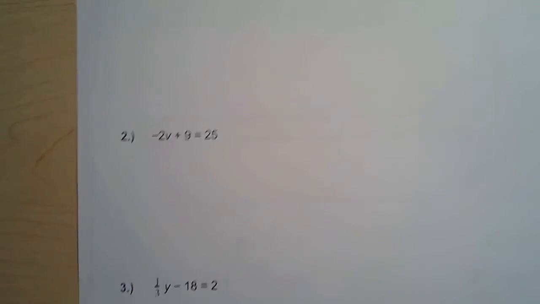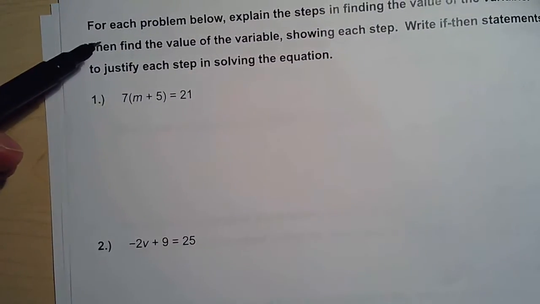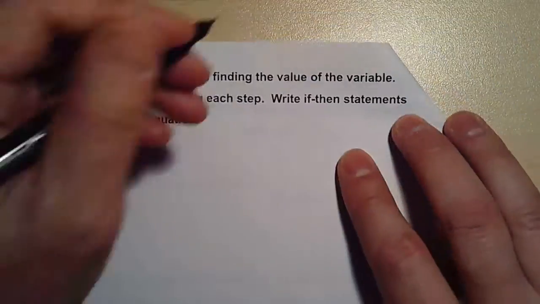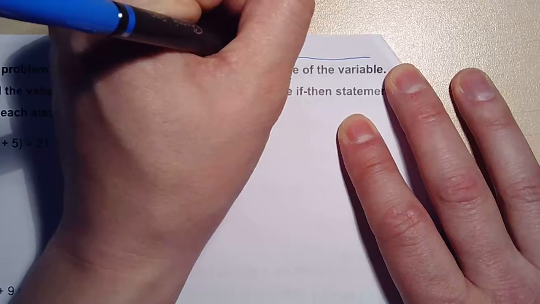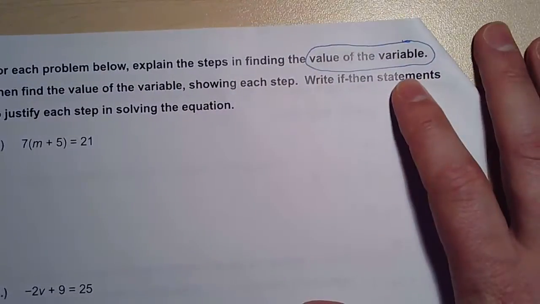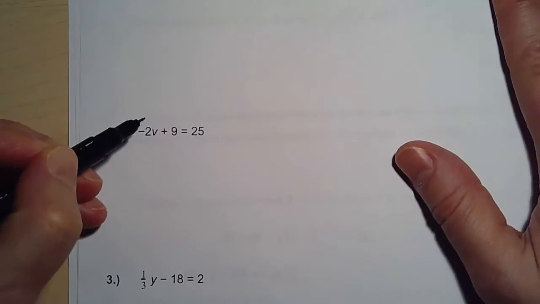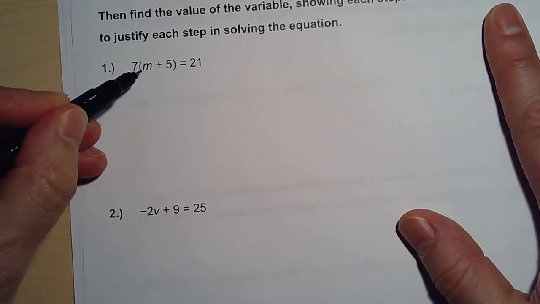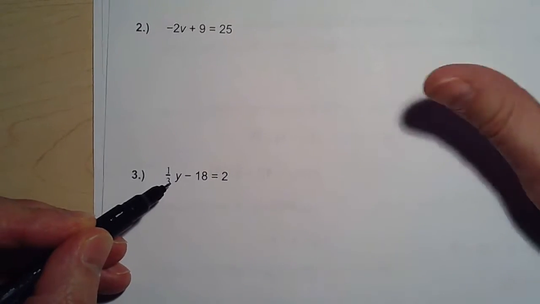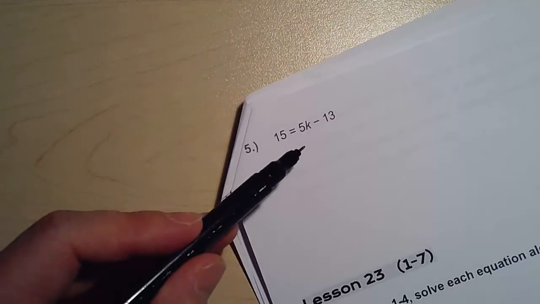So 1, 2, 3, 4, and 5 on the next page are your assignment, and it says for each problem below, explain the steps in finding the value of the variable. This is what we are focused on. The variable is the letter in all of these problems. So M is the variable here, V is the variable, Y is the variable, and P, and on number 5 we have K.